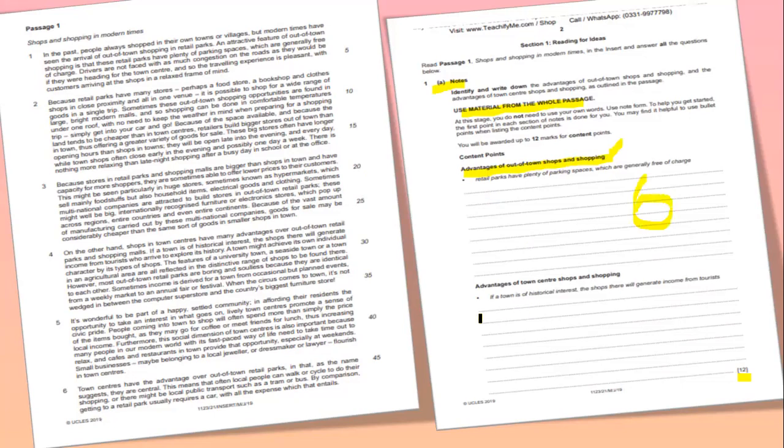Then the other half is the advantages of town center shops and shopping. So here you will tell 6 points under this heading. One sample content point is given, but that is not counted. So you have to come up with your own 12 content points. I'm sure this part is clear. This is question 1A.